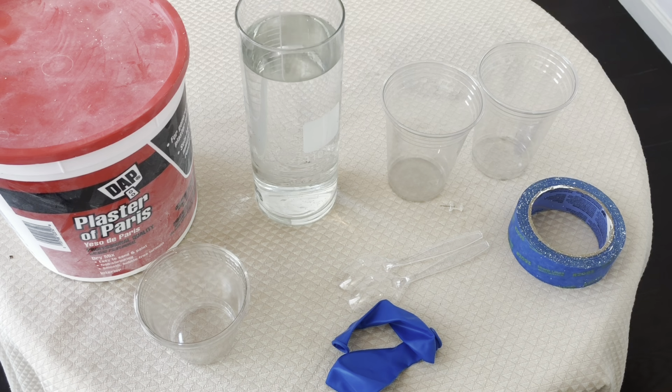The lab that we're going to do today is more a model of what is happening in nature, in the real world, because it's kind of hard to watch weathering and to observe nature over that period of time. So let's see what happens in our model. For this lab, I will be using plaster of Paris. I will need 2 small plastic cups, 2 large plastic cups, 2 plastic spoons, water, 2 balloons, and some tape.